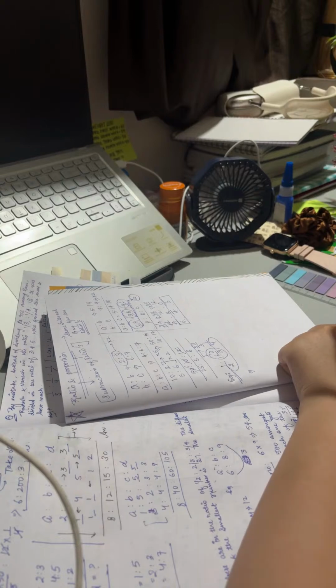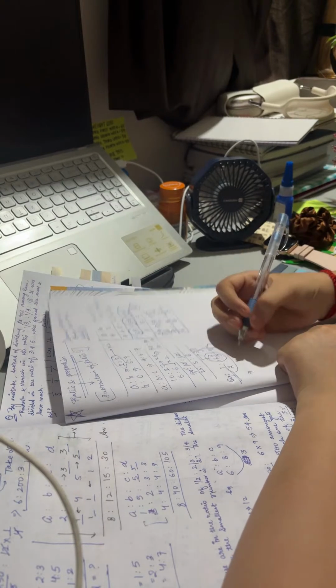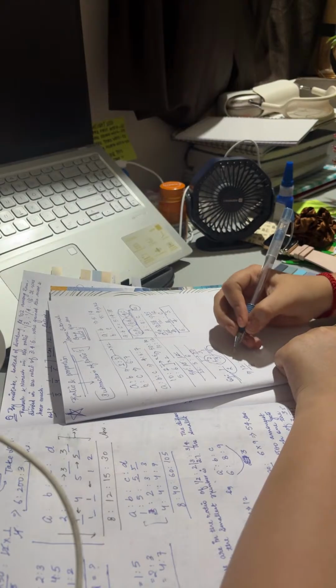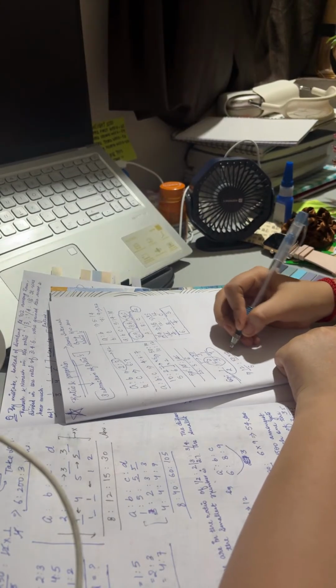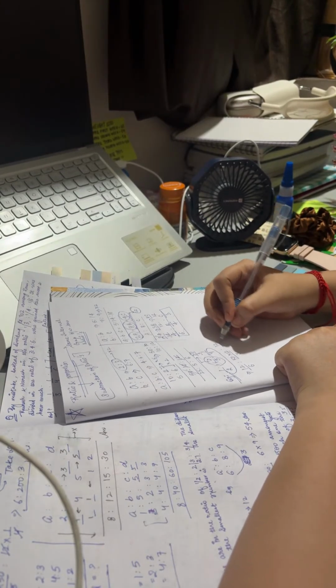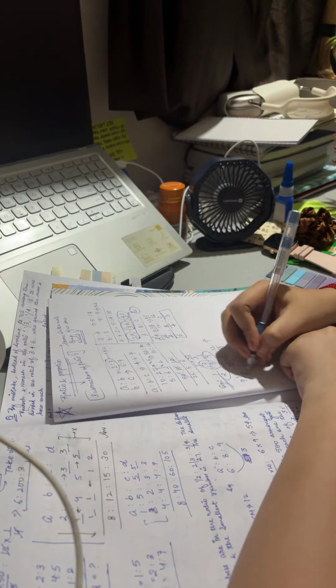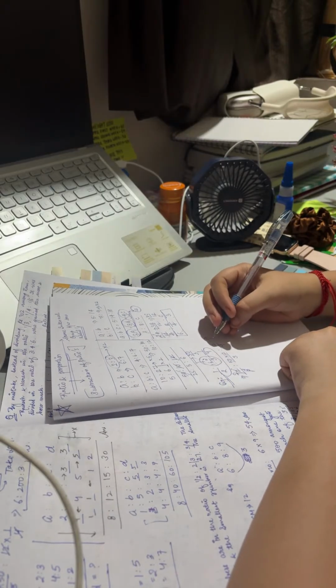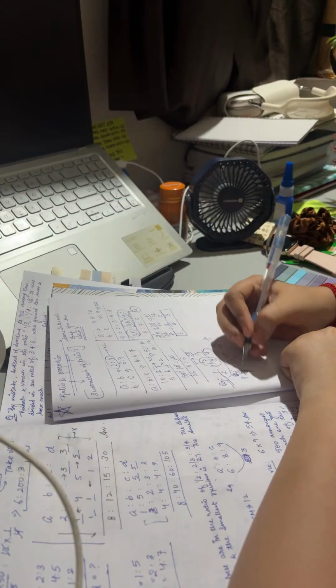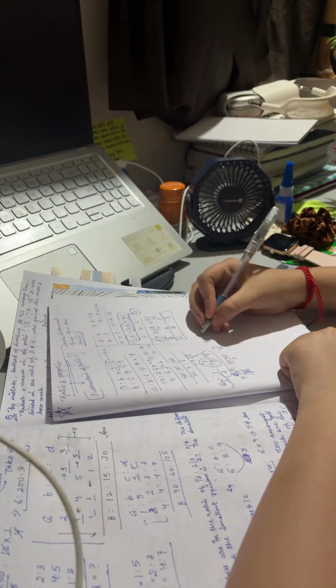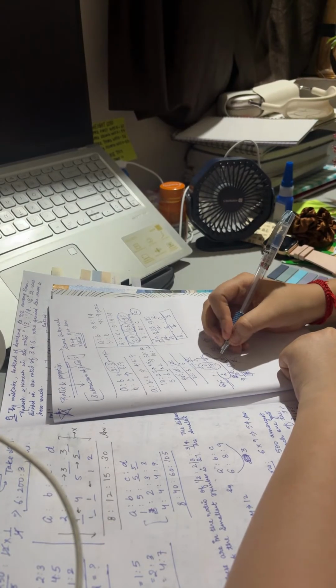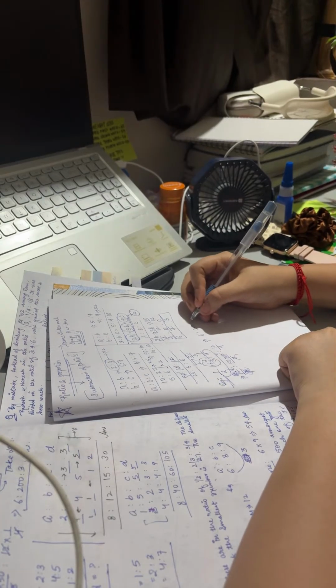Now this is in division, so I need to multiply. So 12 by 6, 50 into 12 by 3, 12 by 4. What does the ratio become? This becomes 2. Sorry, this becomes 6. This becomes 4. 5 4s are 20. So 200:3.